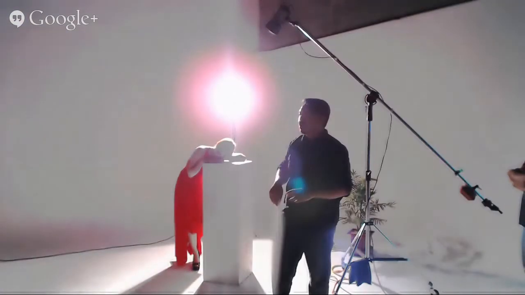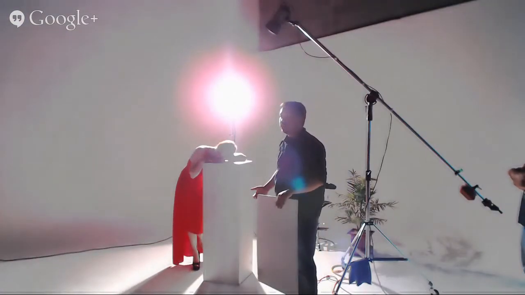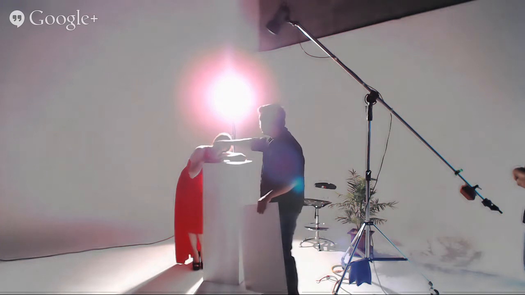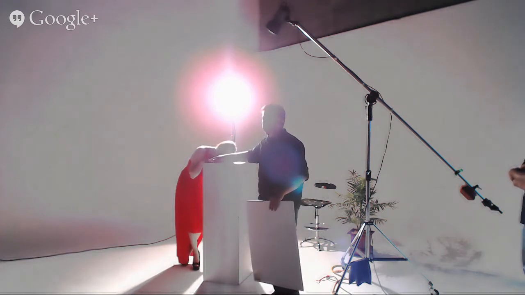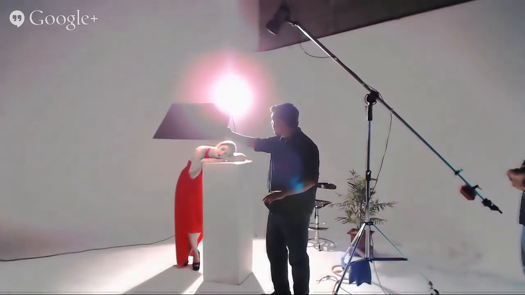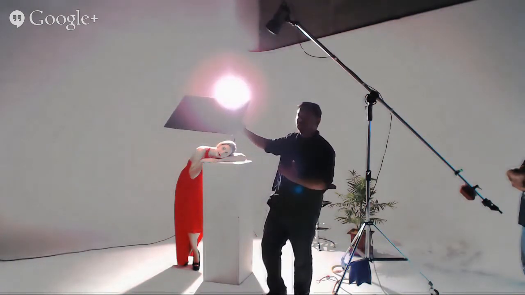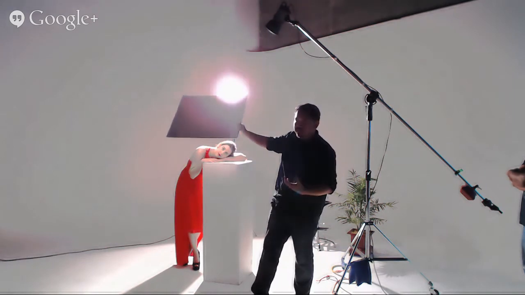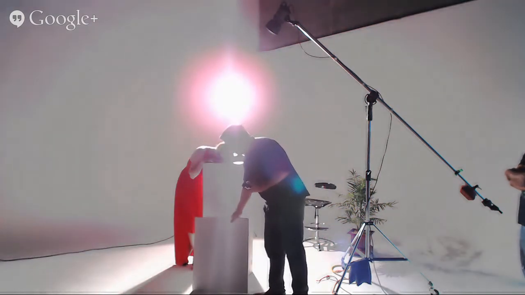I'm sorry about the sun being direct, or the light being directly in your eyes, but if you notice, it's nice even lighting over here. That's what you're going to get. And then you bounce in the fill, and you get that same even lighting during a harsh sunlit situation. So that's one trick to shoot outside.